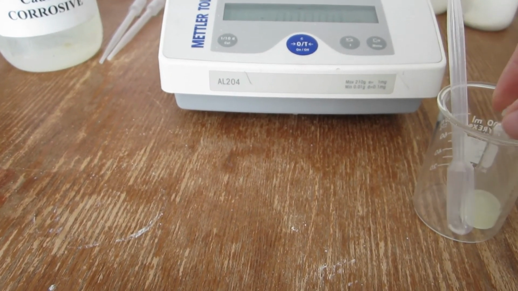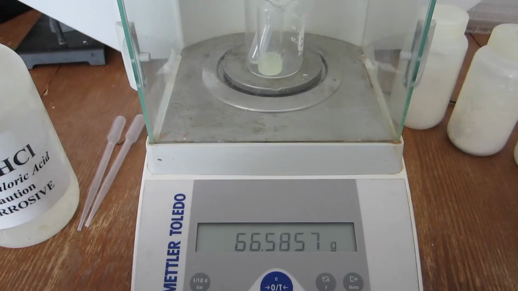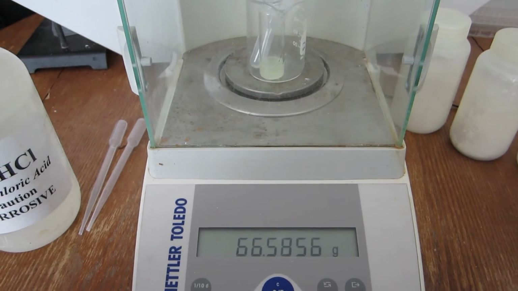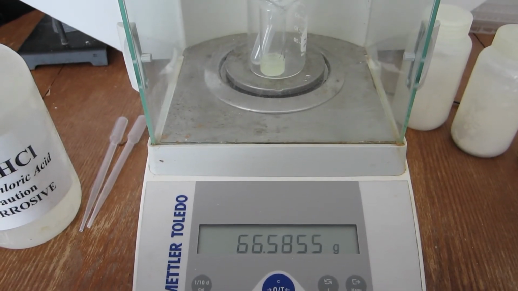After which, the total mass can be recorded. The mass after the reaction for trial number 2 is now displayed.